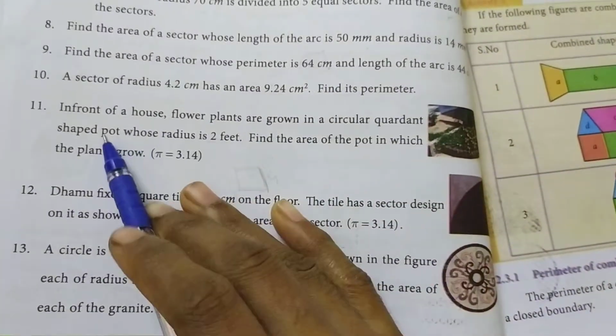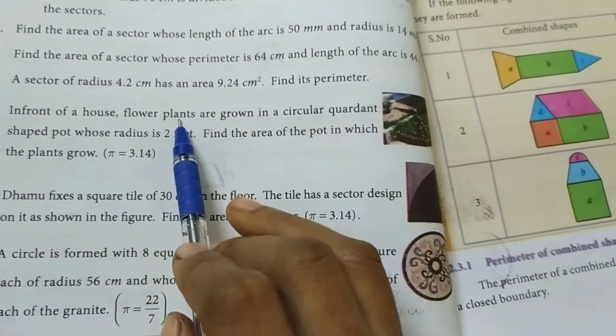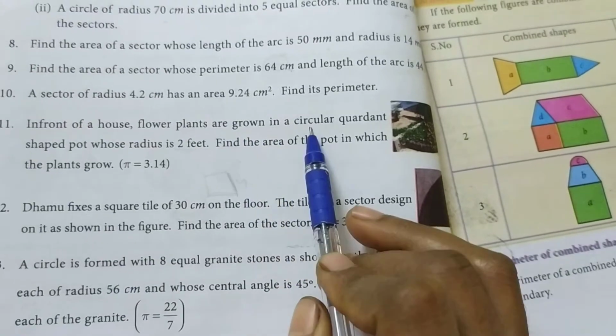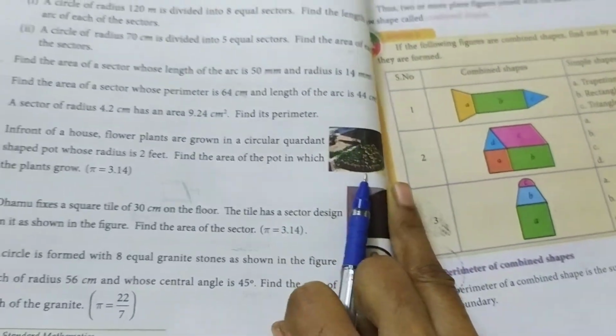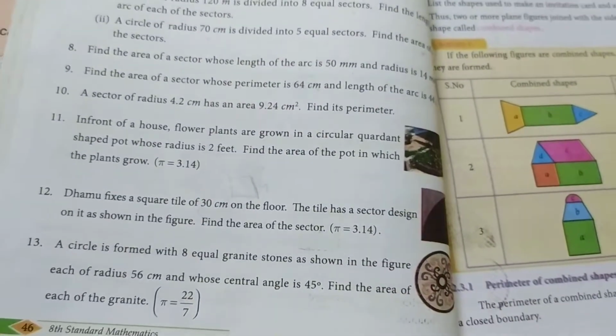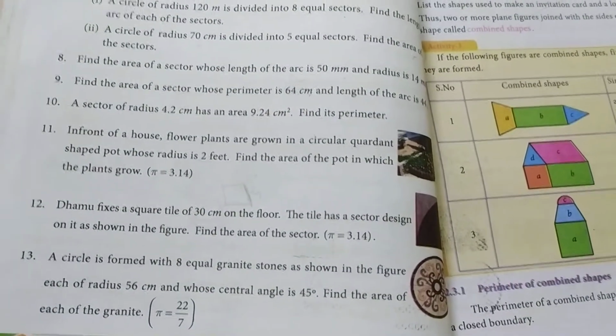We are going to discuss the 11th question. In front of the house, the flower plants are grown in a circular quadrant. Okay, it's like a circular quadrant. So they mention a quadrant. Quadrant means what? One by four.